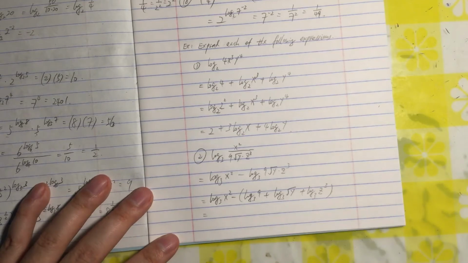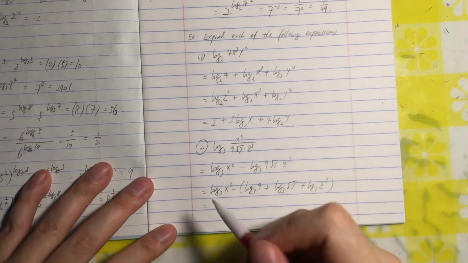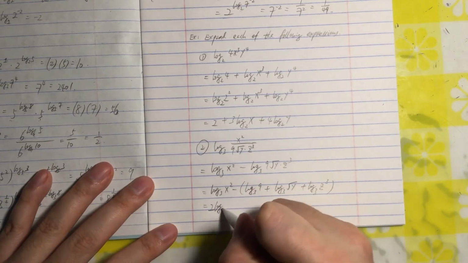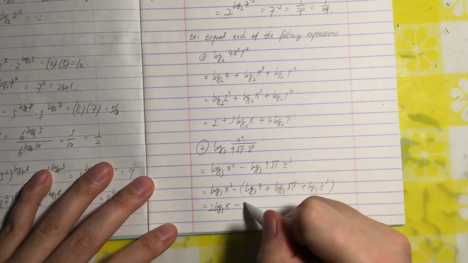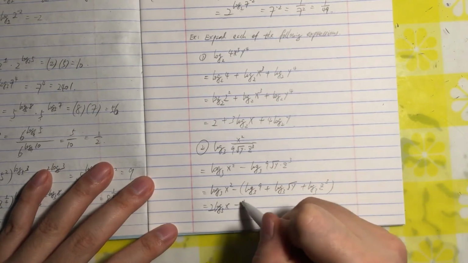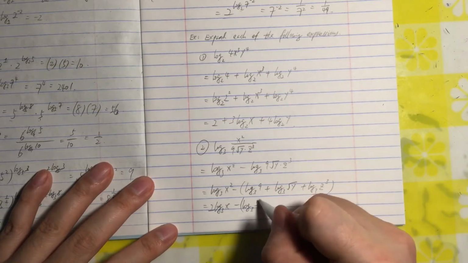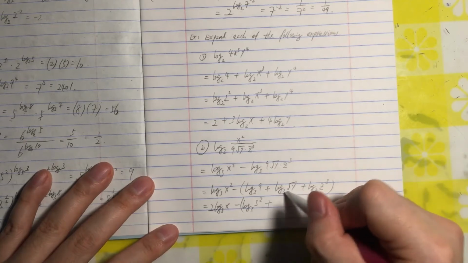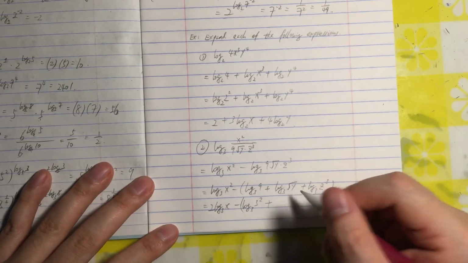Then, by the third law of logarithm, we can always bring the exponent to the front as coefficient. I get 2 log base 3 of x minus log base 3 of 9. 9 can be rewritten as 3 squared. Log base 3 of radical y. Radical y is the same as y to the power of a half.